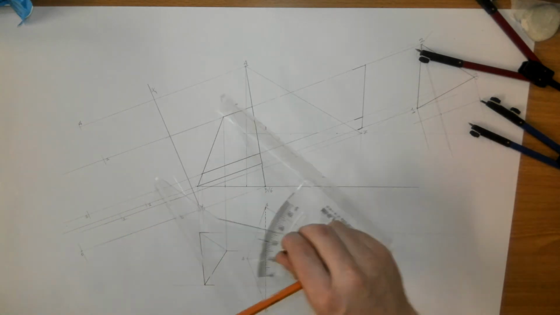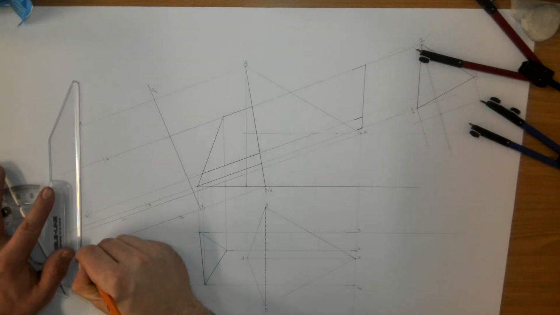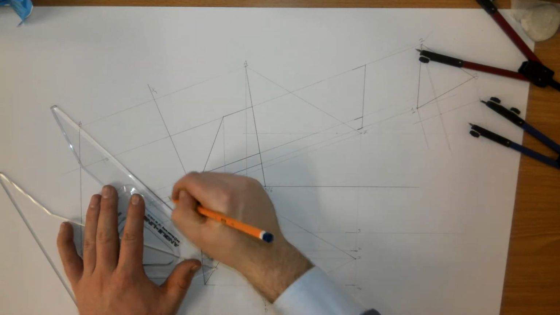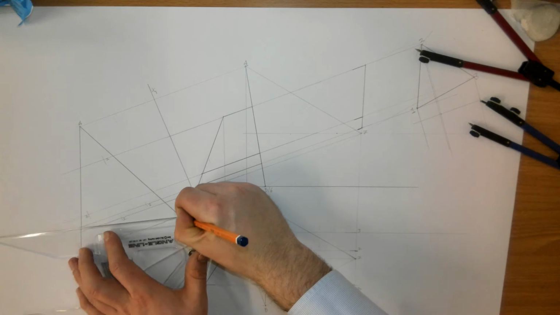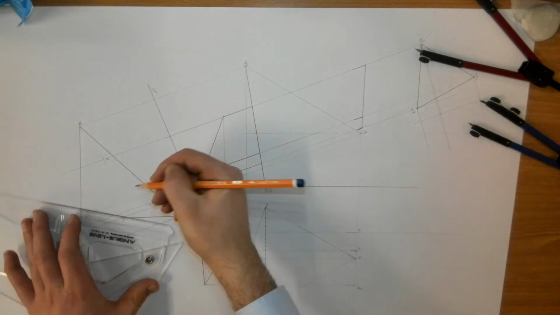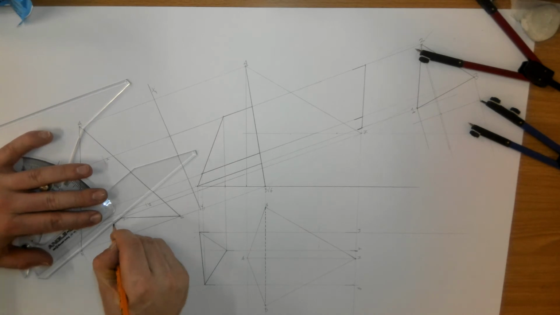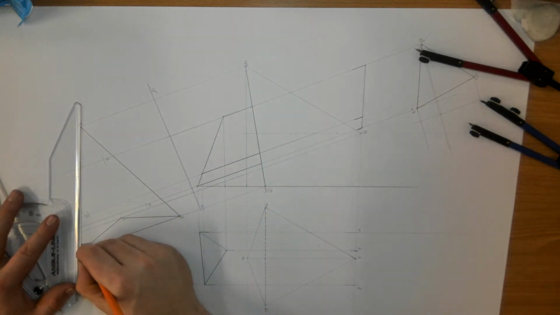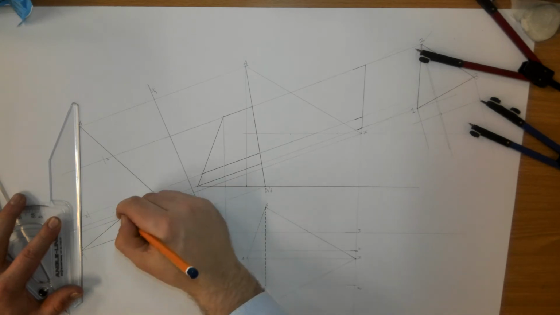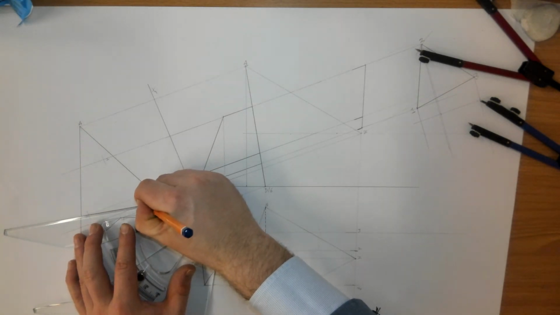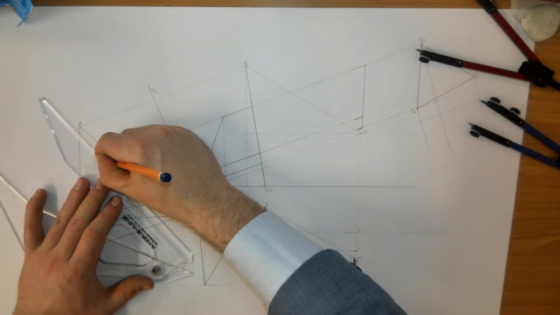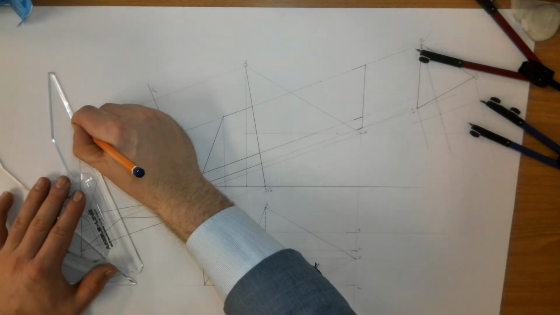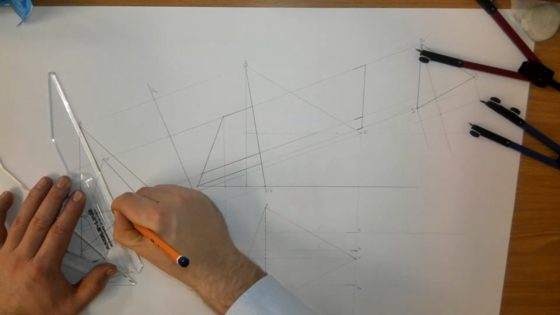Okay, so the points join together. Right, 5 joins to 4, 6 joins to 4, okay, 6 joins to 7, 7 joins to 5, 5 joins to 6, right, 1 joins to 3, and then 4 joins to 7, but it doesn't run through the triangular pyramid.